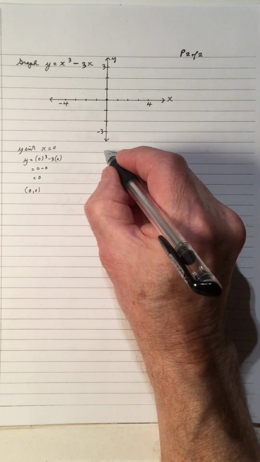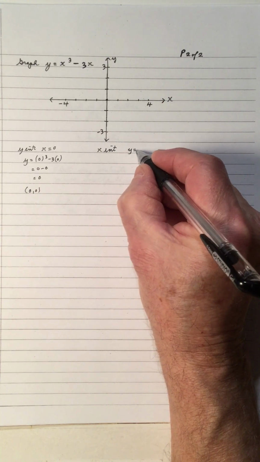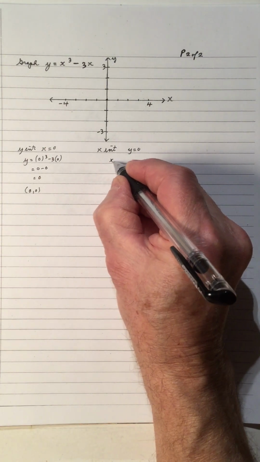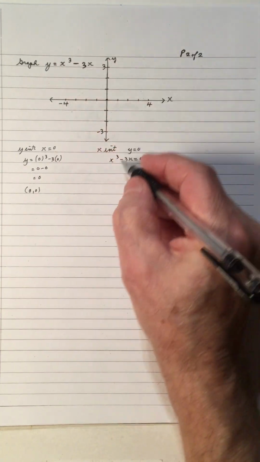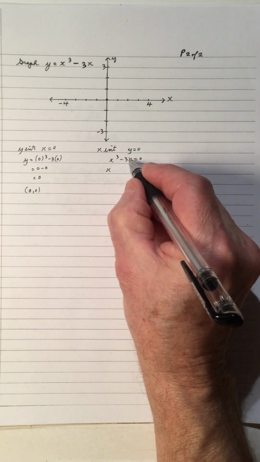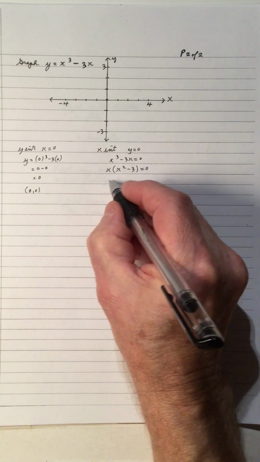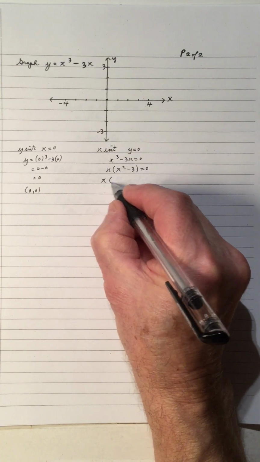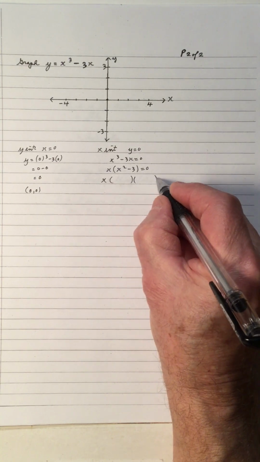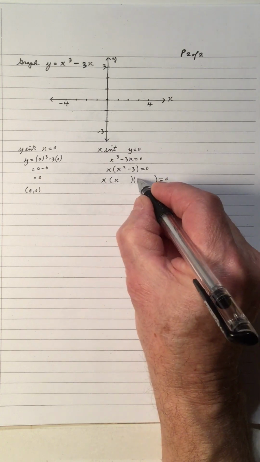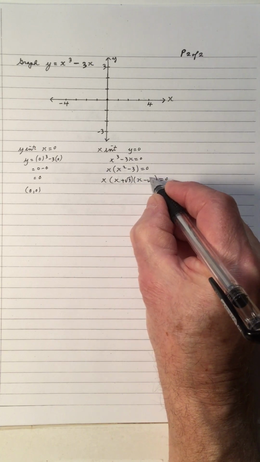And the second one, we want to find the x-intercepts. That's when we make y equal to 0. So we have x cubed minus 3x equal to 0. We make y equal to 0 and solve for x. So we take out the GCF, x, outside of x squared minus 3 equals 0. And this is a difference of two squares, so it's x, and x plus or minus the square root of 3.